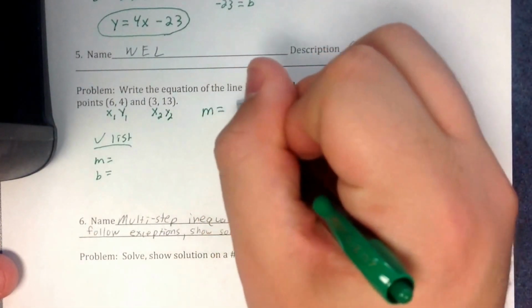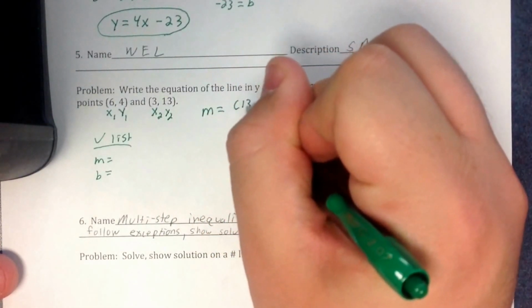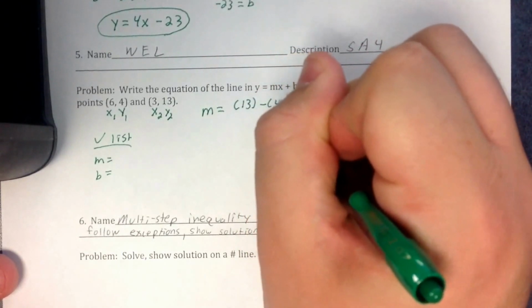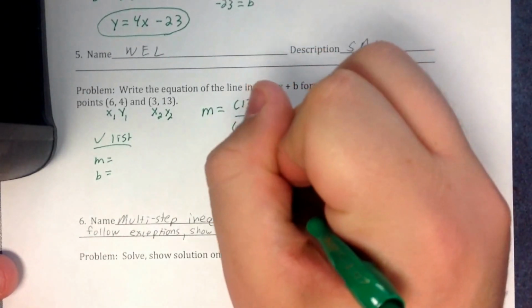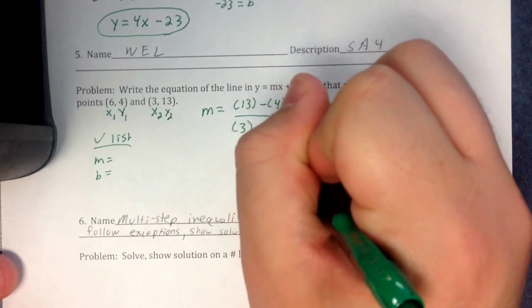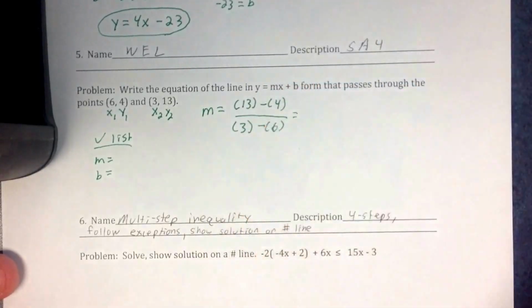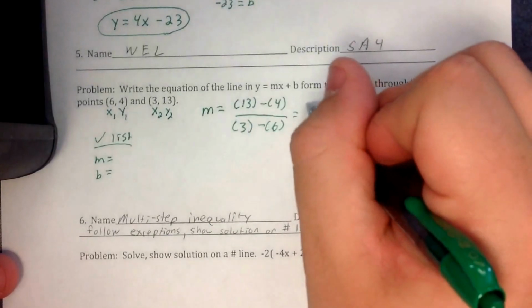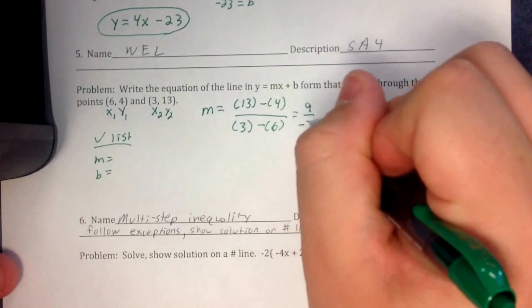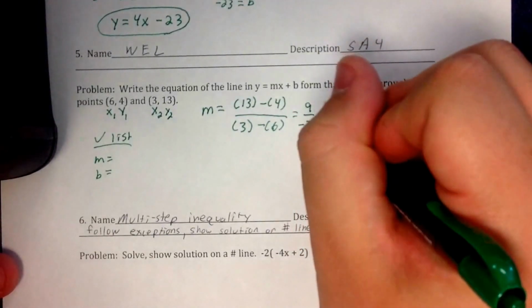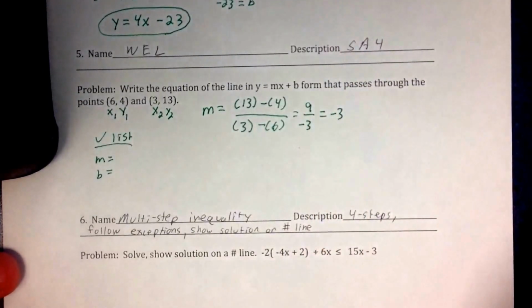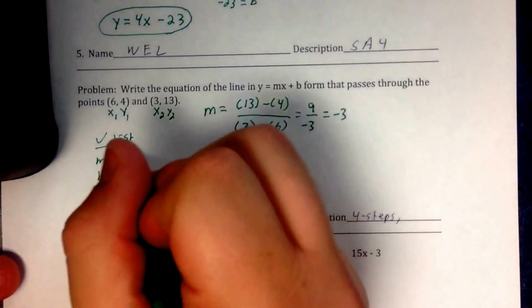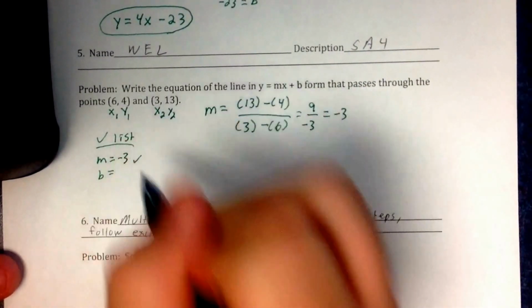So that's going to allow me to find the slope. m equals y2, which is 13, minus y1, which is 4, over x2, which is 3, minus x1, which is 6. So 13 minus 4 is 9. 3 minus 6 is -3. And then if you divide 9 and -3, you get -3. So my m that I'm going to use is -3.